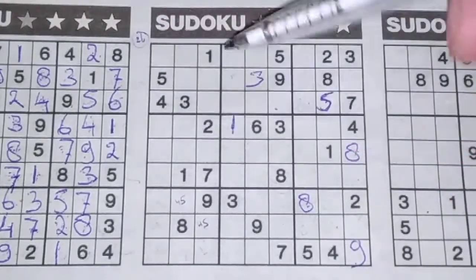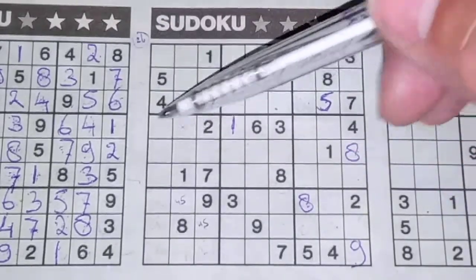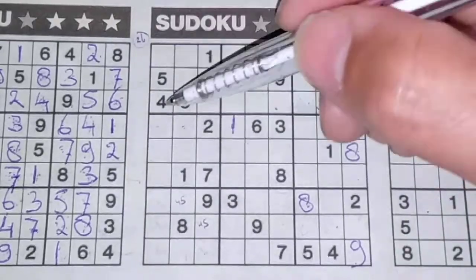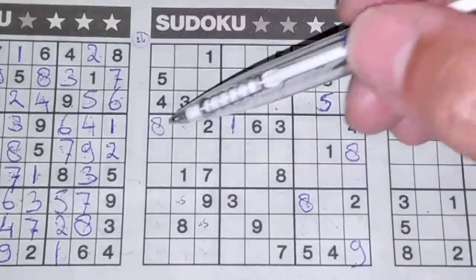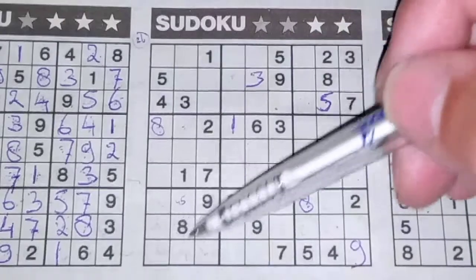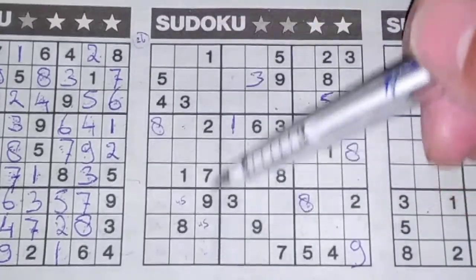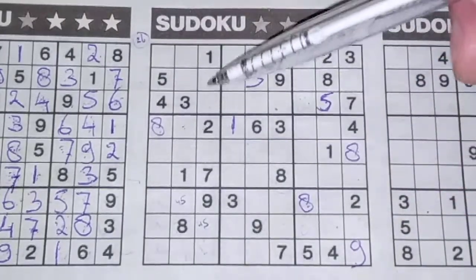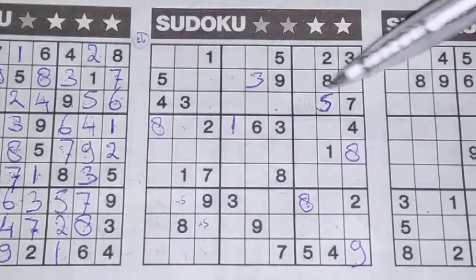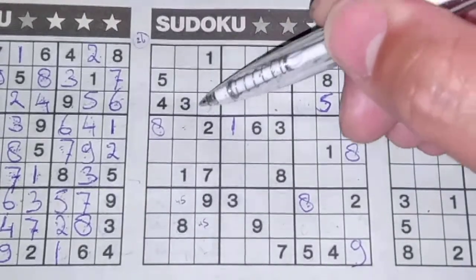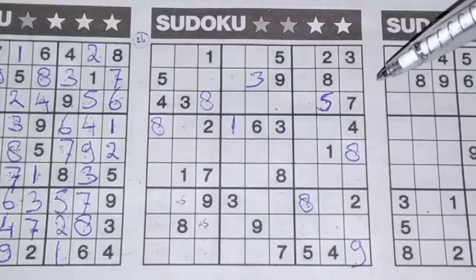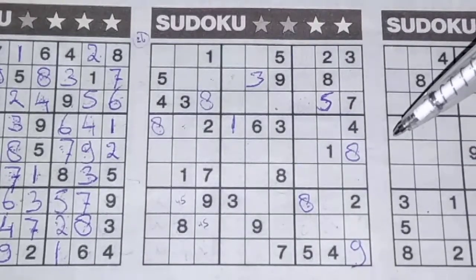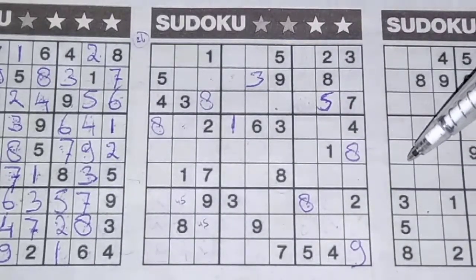8 in this row, 8 in the middle row. So in the row above, the only 2 places for the 8 should be here or there. We see here an 8, no 8 there. 8 should be here. 8 in the first column, 8 in the second column. So in the third column, the only 2 places for the 8, here or there. We see here an 8 and no 8 there. 8 should be here. Then I cannot continue with 8. What a pity.